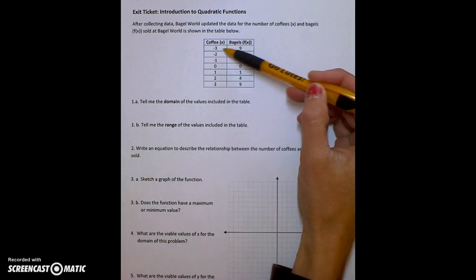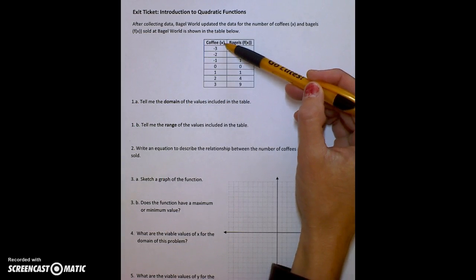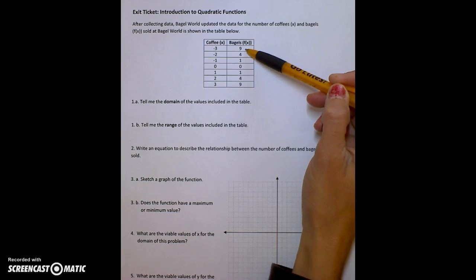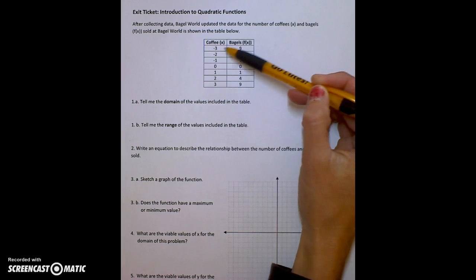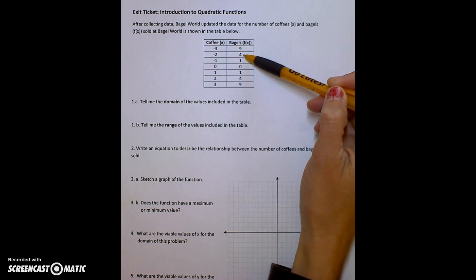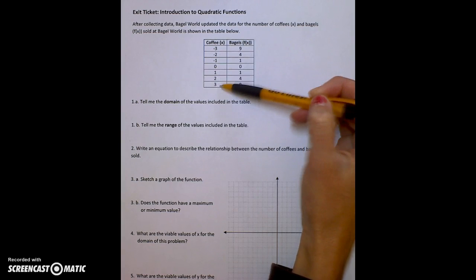The first column says coffee x. So it says if -3 coffees are sold, that 9 bagels will be sold. If -2 coffees are sold, 4 bagels are sold. And then the table continues.